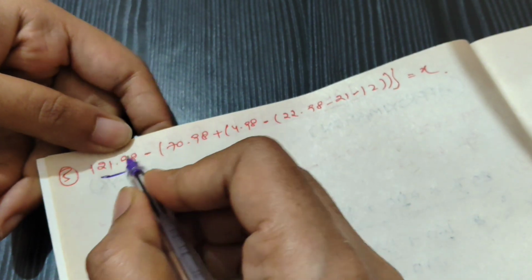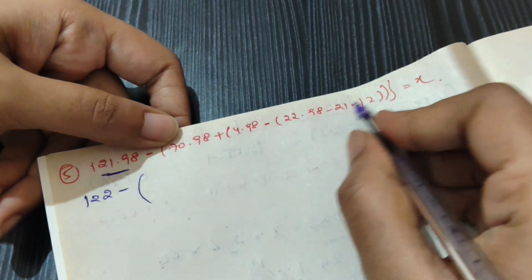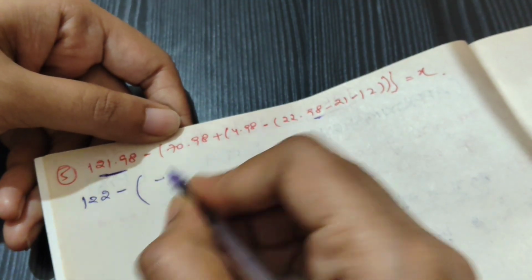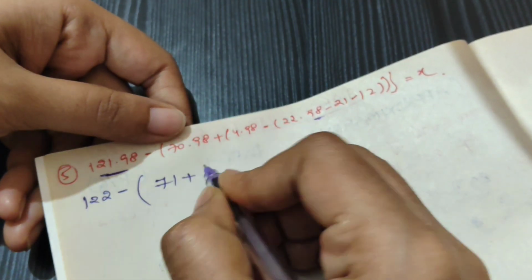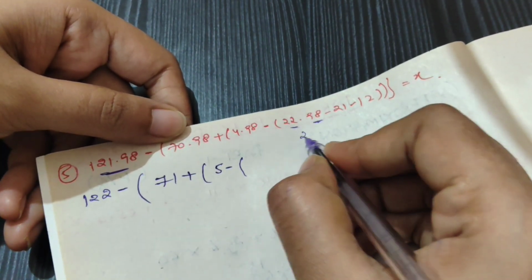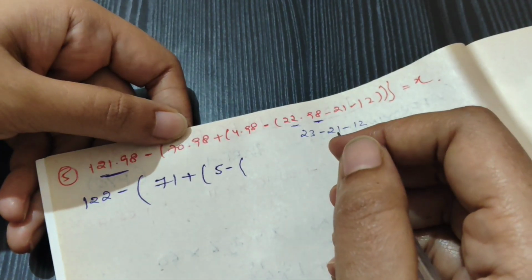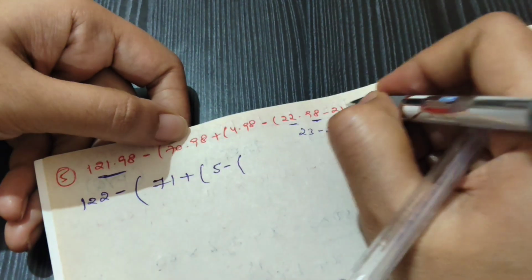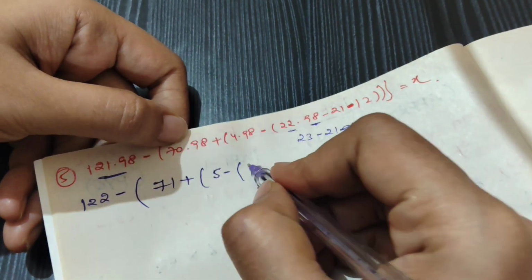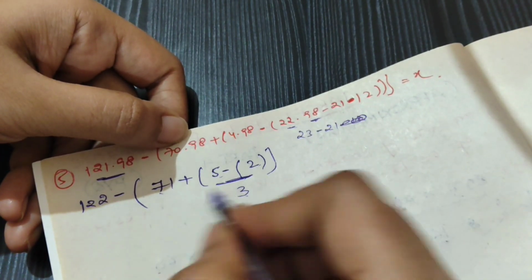Next, 121.98 means 122 minus. First I will solve the inside brackets and then I will go to the next brackets. 70.98 means 71 plus 4.98, which is 5, minus 23 minus 21.12, which is about 2. 5 minus 2 is 3, 71 plus 3 is 74.